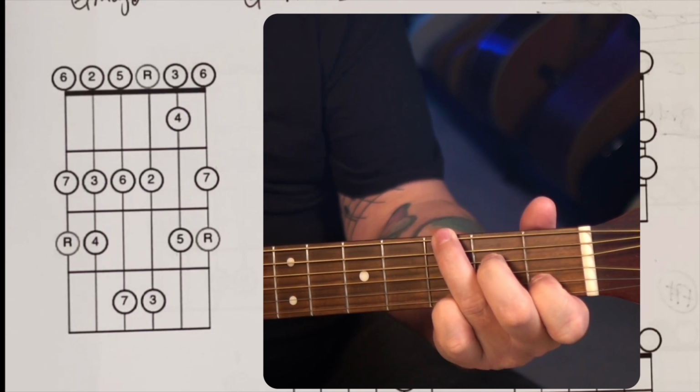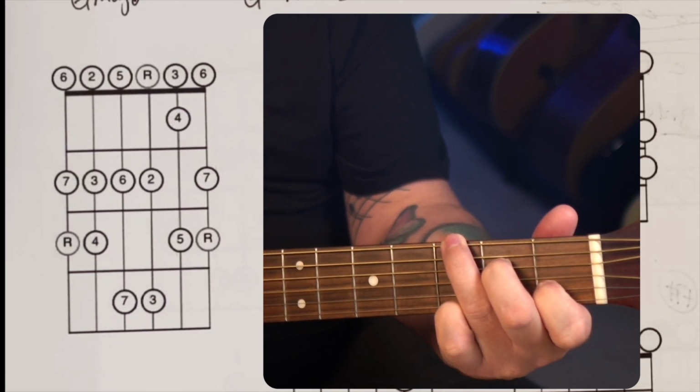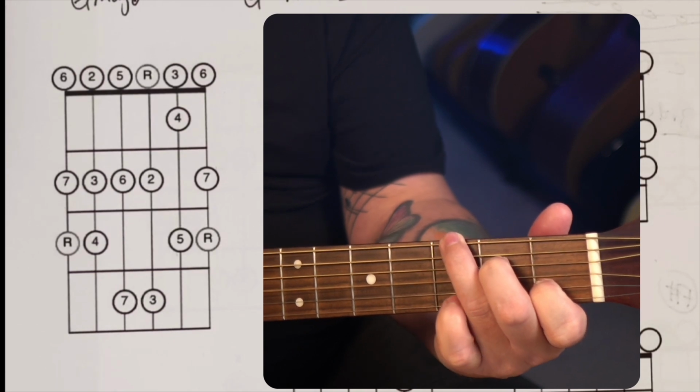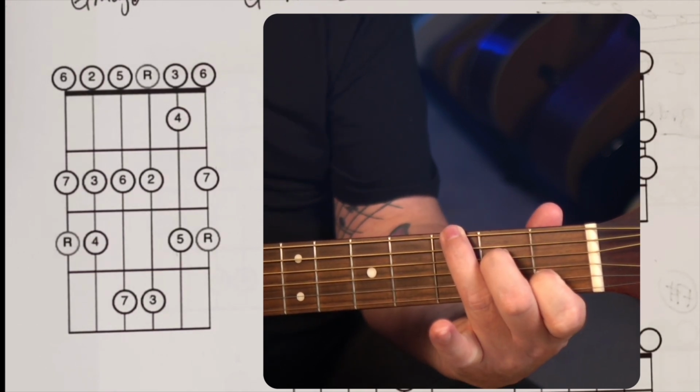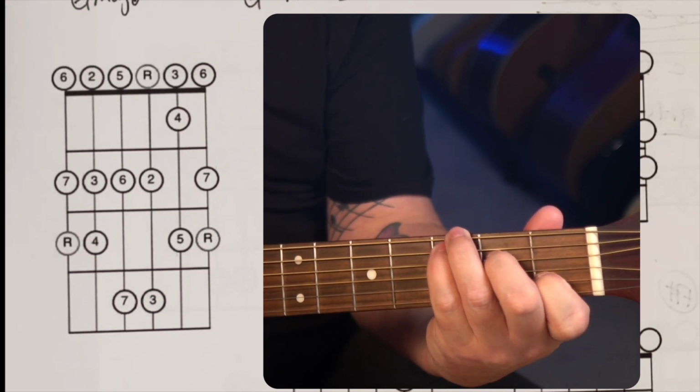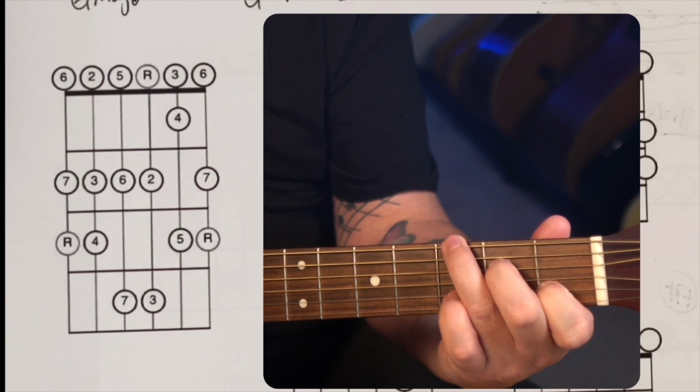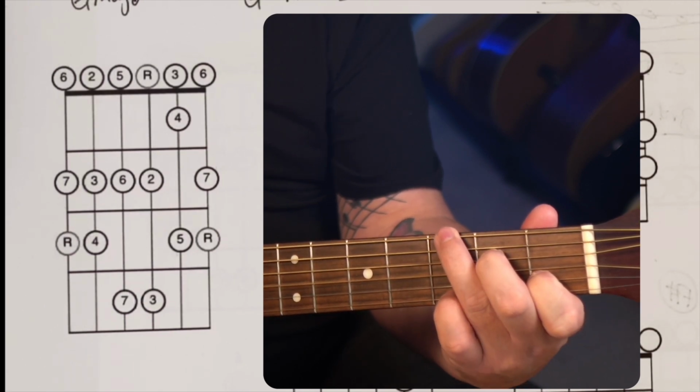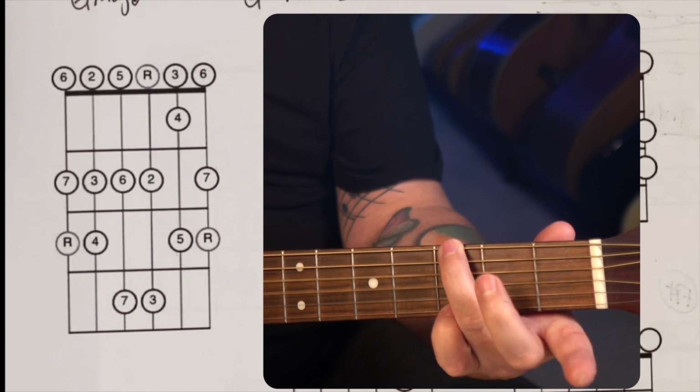This note here is the 6th. Now, really, if you think to yourself, hang on, that's a C in 2nd inversion. Look, there's a C with the 5th in the bass. It's a C/G. That's great. And then a G like this.